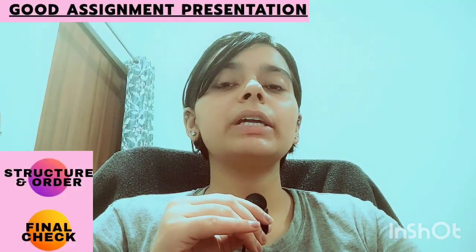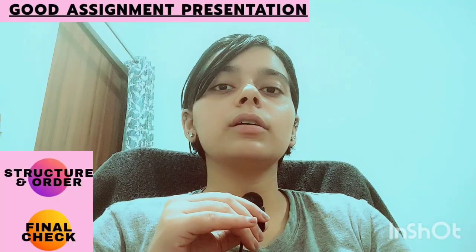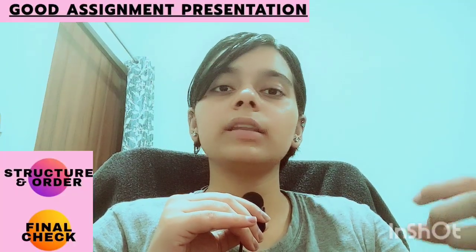Also, it has to have a structure and an order. Many times what happens, a student first notes down the question, then writes the answer, and for the next question they are just writing the question number and then following the answer. So this is not a correct format. You have to follow the same structure throughout, and it helps make your assignment look better. Final check is that you have to make sure that there is enough space between words, between question and answer and between different questions.